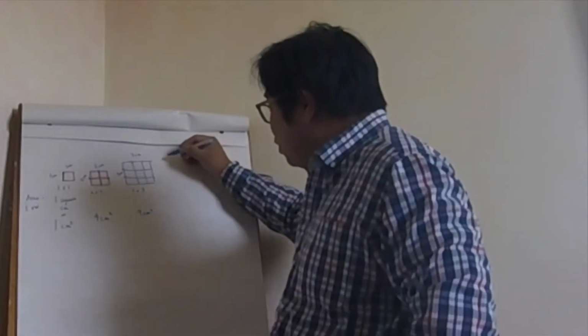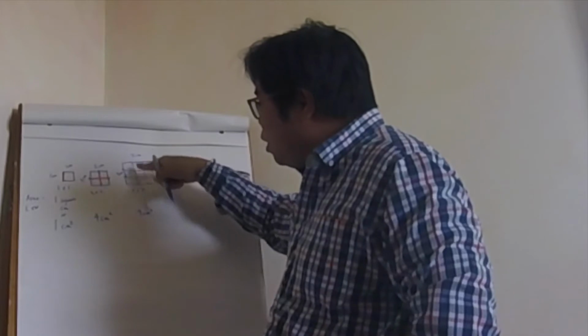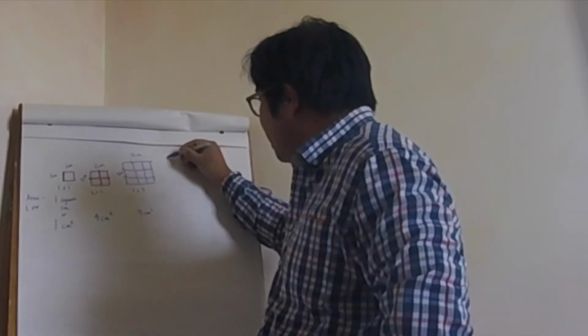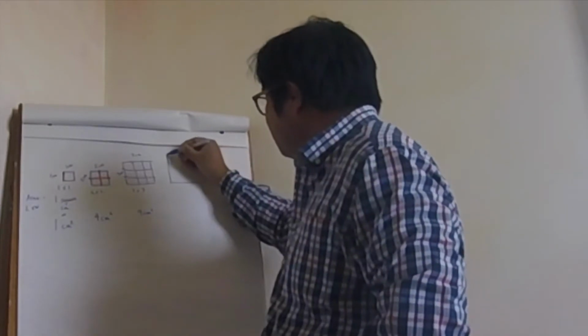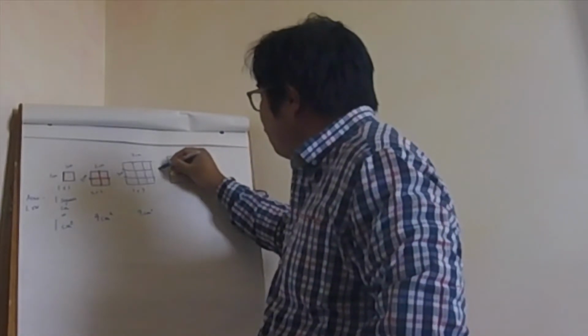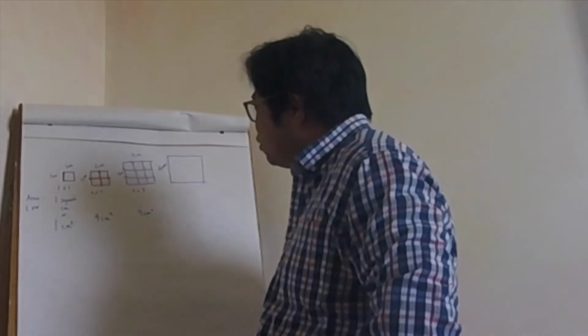Alright, okay. Now this time I'm not going to do the drawings of these small boxes. I'll just say I have a square with a side of 4 centimeters. What's the area of that square? 12? Well, remember we multiply.